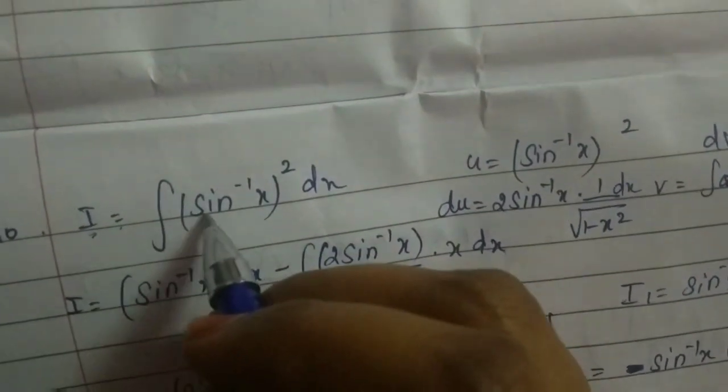The next question, I equal to integral of sine inverse of x the whole squared into dx. Here you will be wondering, there are no two terms, there is no product of two terms. So here also don't worry about that. The sine inverse of x the whole squared is one term and dx is one more term. Here we cannot apply any of the methods which you have learned so far.